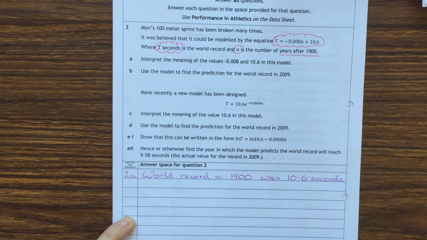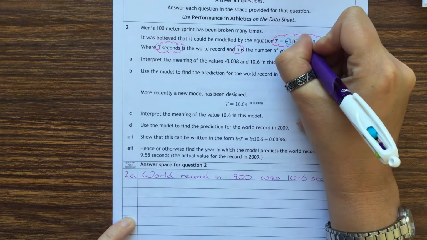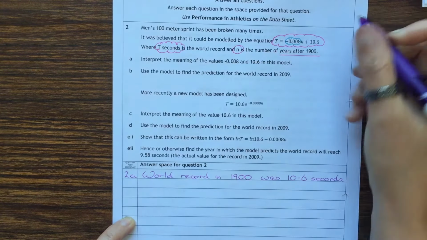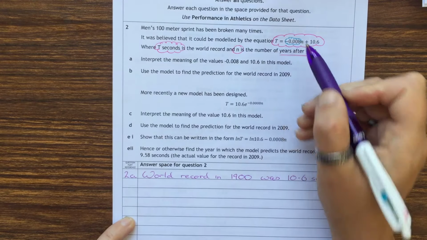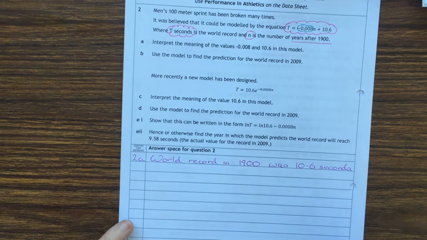Then we have this number, and this number on a graph would be your gradient, so it's going to be a rate of change.